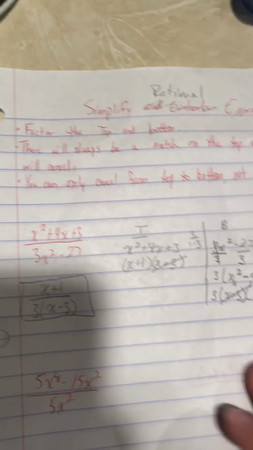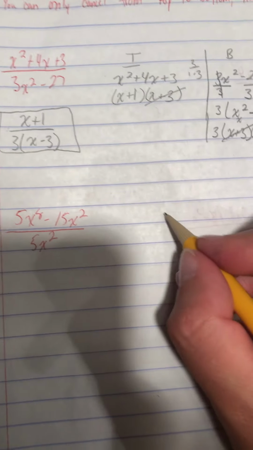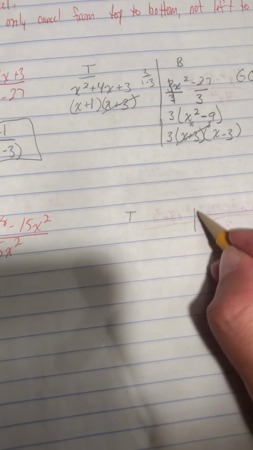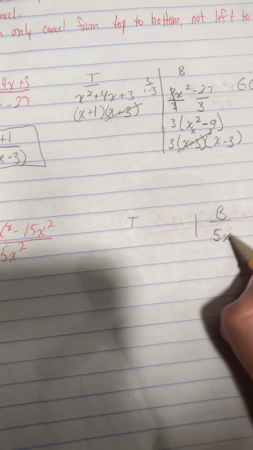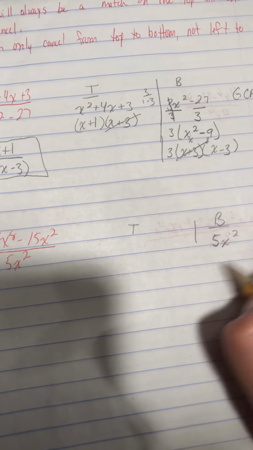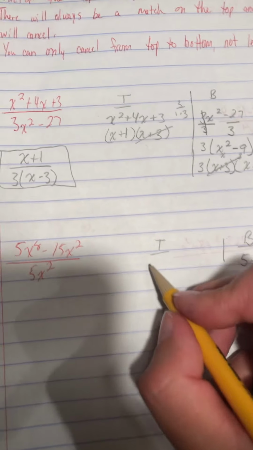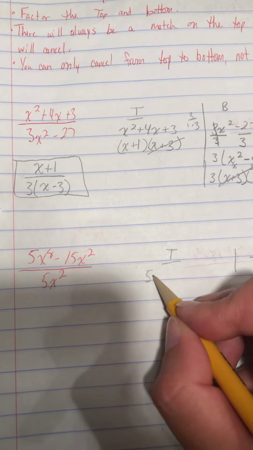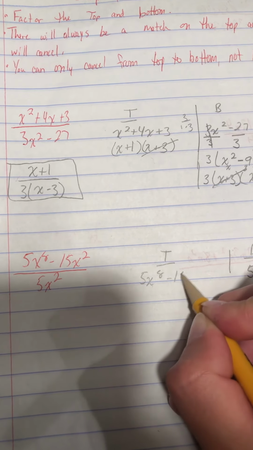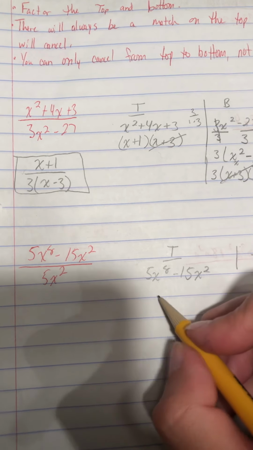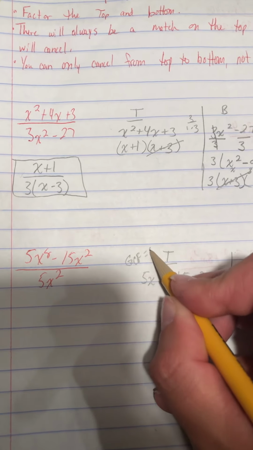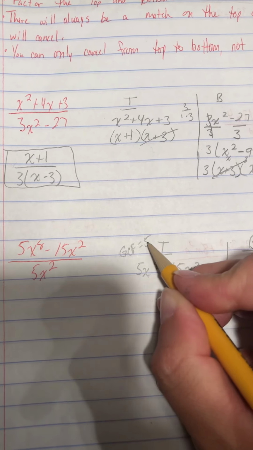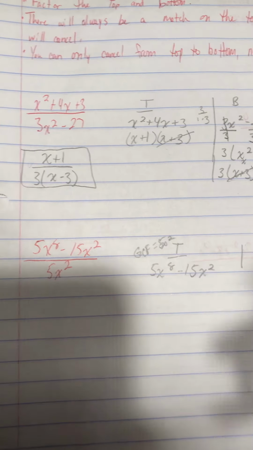You're always going to have a match. For this one, again, you're going to do your top. You're going to do your bottom. The bottom, if it's just a monomial, just one term, that's all you could do for it. The bottom we're going to be able to factor. So I have 5x to the 8th minus 15x to the 2nd. This one's easier. The GCF is 5. They both have an x. You take the smaller one, so 5x to the 2nd.